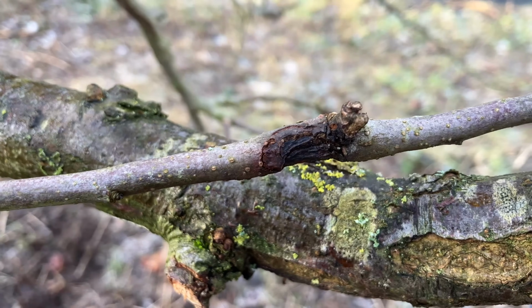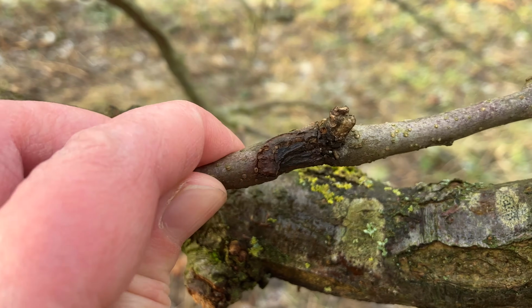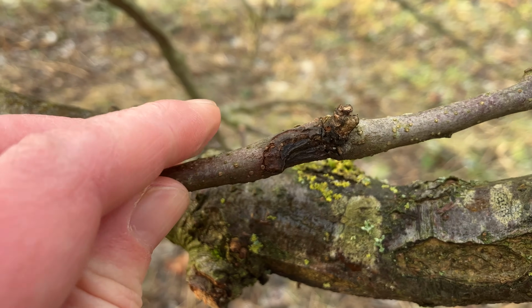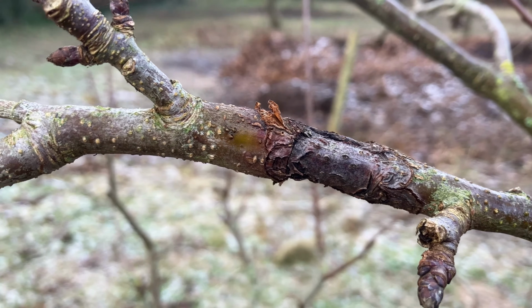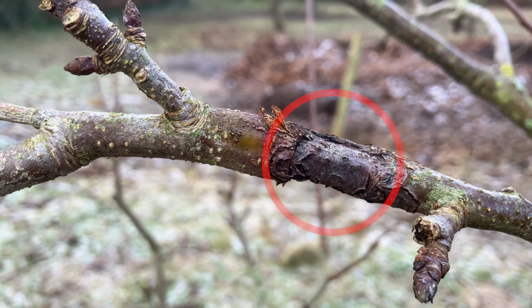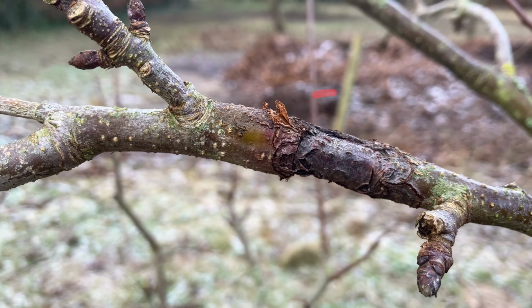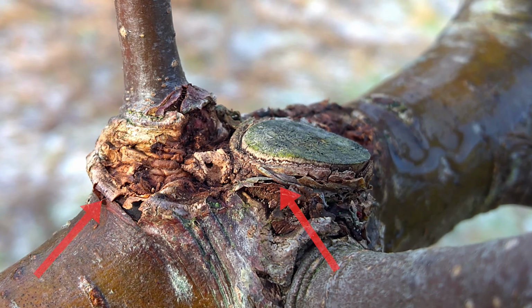Let's start with how you can identify or spot apple canker on your apple tree. Apple canker lesions start as dark brown, cracked, and sunken areas around buds, leaf scars, or wounds. As the canker develops over the next weeks and months, the bark turns even darker in colour, and deeper fissures or cracks may form. The bark at the outer edge of the canker often turns thin and flaky.